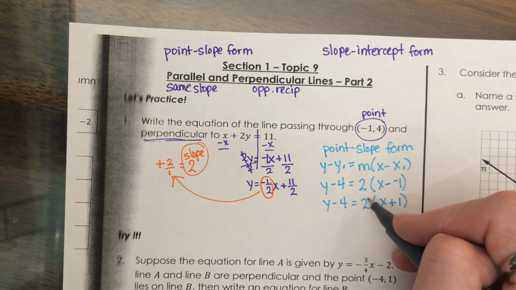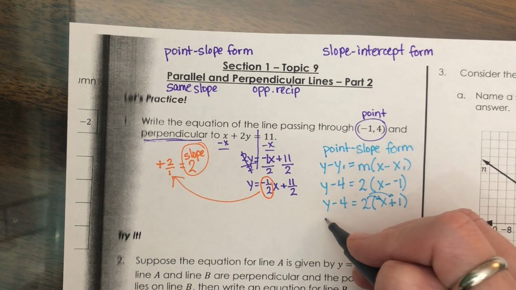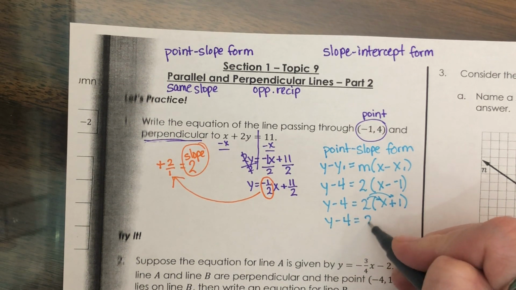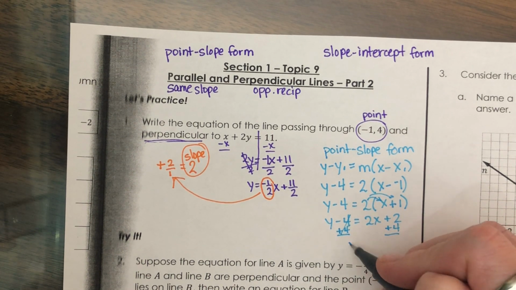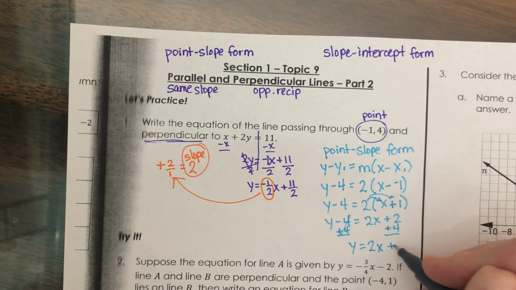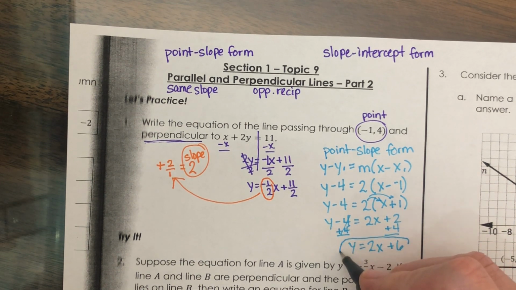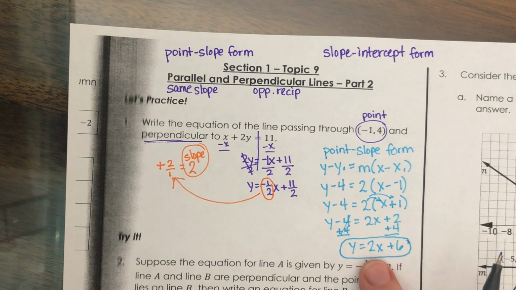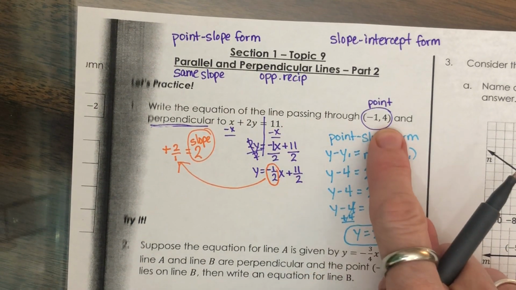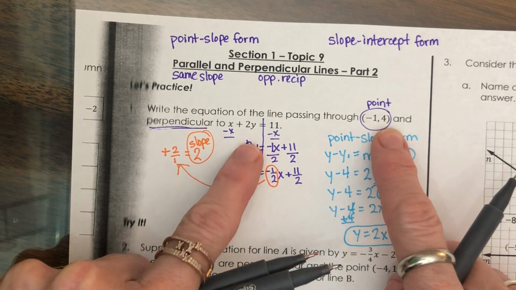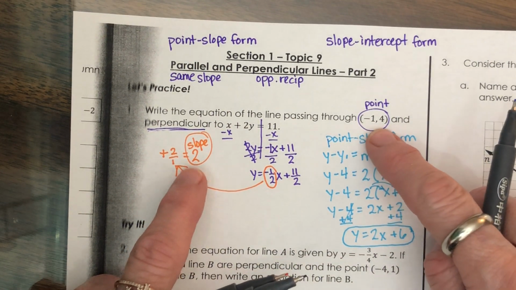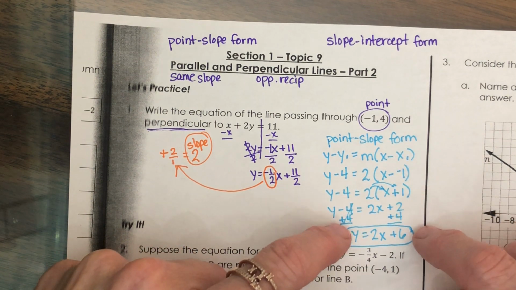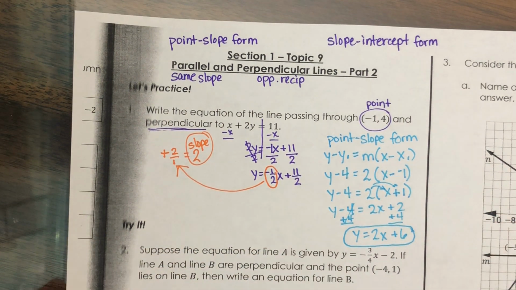All right, distribute your 2 in here. On our next line, we get y minus 4 equals 2x plus 2. And add 4 to both sides to get y by itself. And we have y equals 2x plus 6. There we go. That is the equation of the line passing through this point perpendicular to this line. So we had to find the slope of this line, make the perpendicular slope, plug point and slope into point slope form, and write it in slope-intercept form. So there are a lot of steps involved in that.